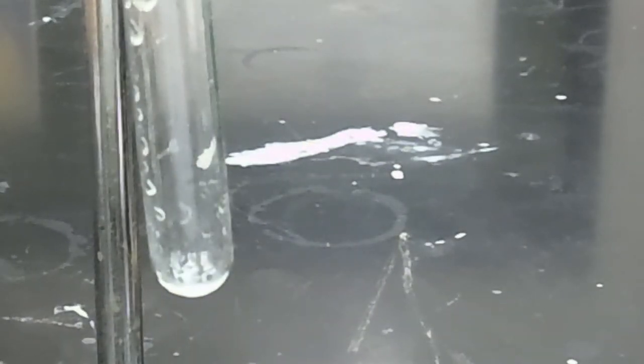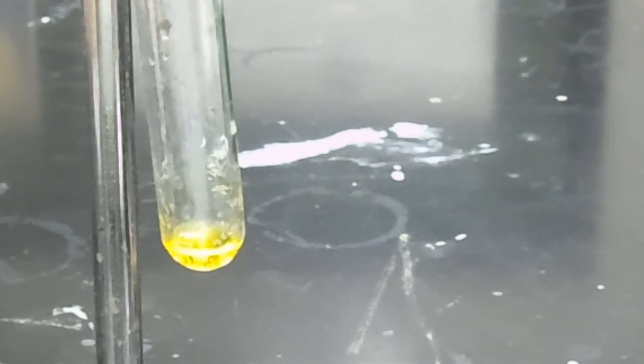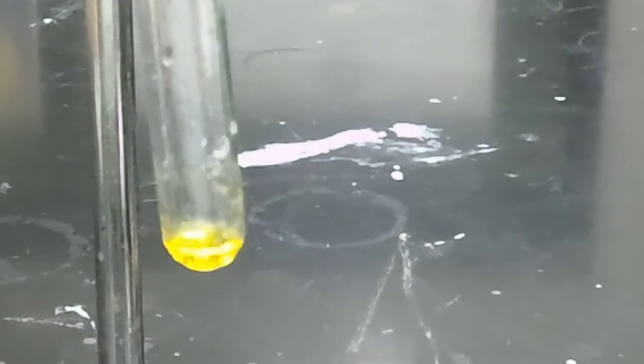And now what we're going to do is add a small volume of sulfuric acid. I'll be narrating the observations because we're dealing with such a small volume and it's hard to pick up on the camera. So I'm going to add the sulfuric acid and then we'll discuss our observations. So upon mixing our ethyl laurate with sulfuric acid, we observe a yellow homogeneous solution. So I'd like you to record your observations.